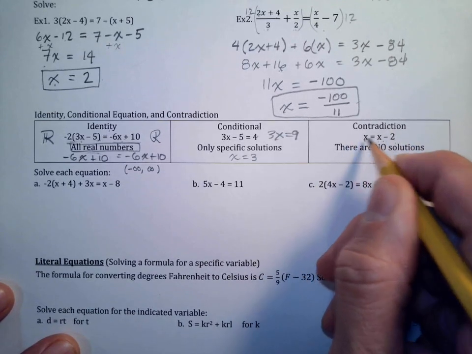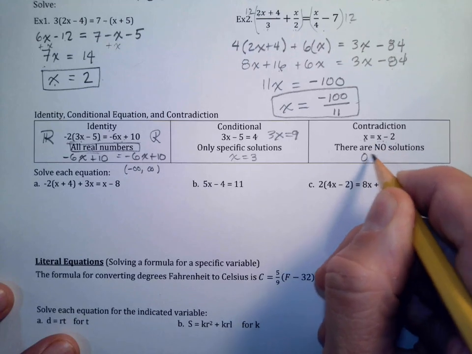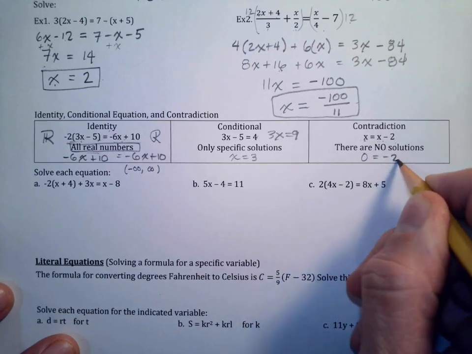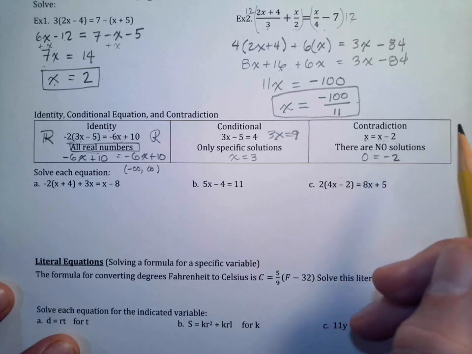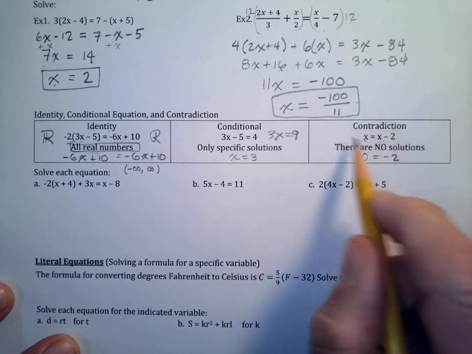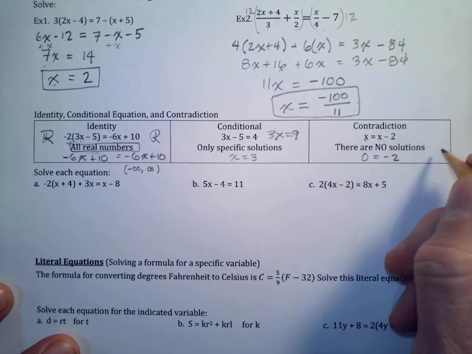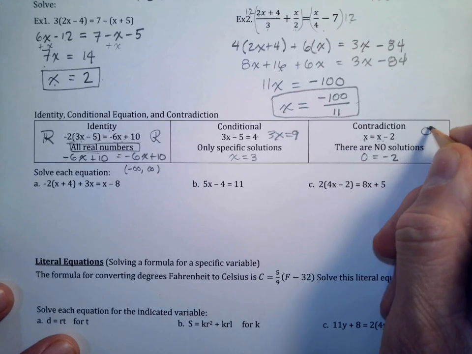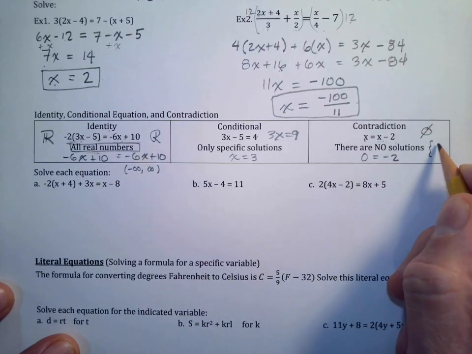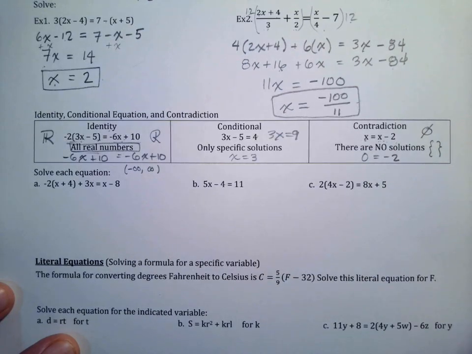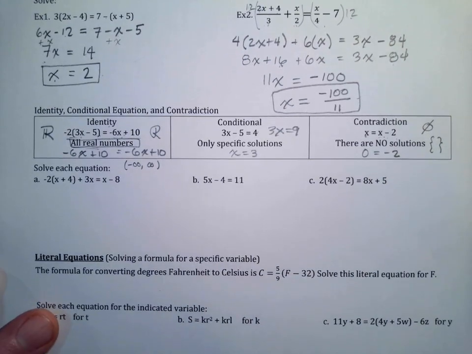So I have x minus an x, so that's 0 equals negative 2, and that's a contradiction. 0 is never equal to negative 2. So as a result, we know this is a contradiction and there is no solution. So the no solution would be something like this, the null set, or we can say the empty set. Okay? All right.